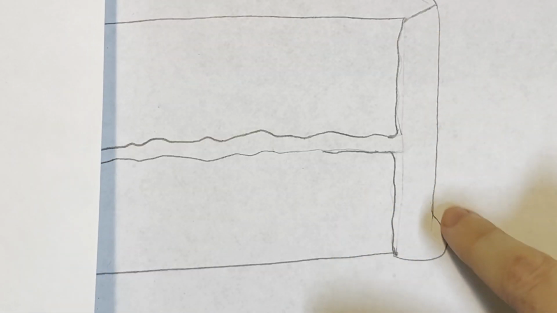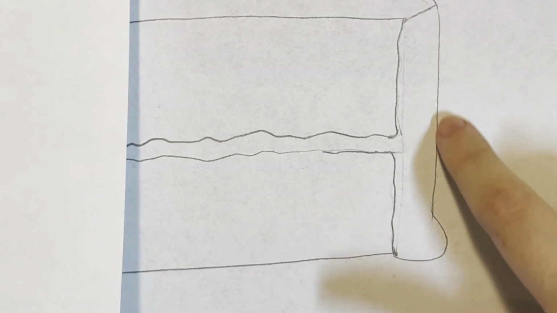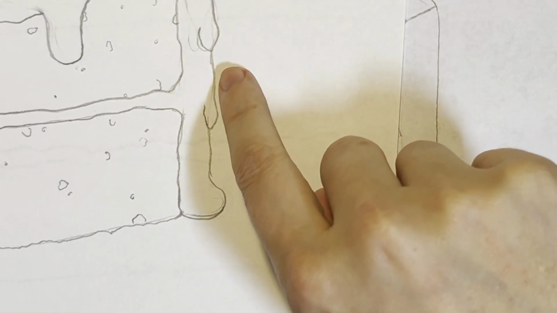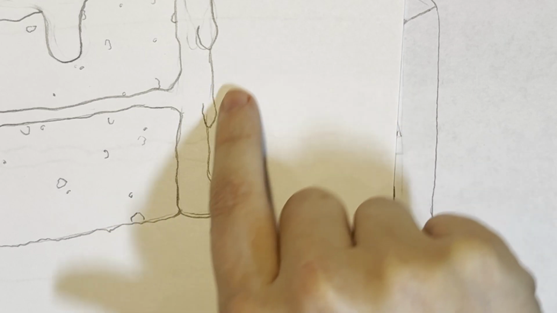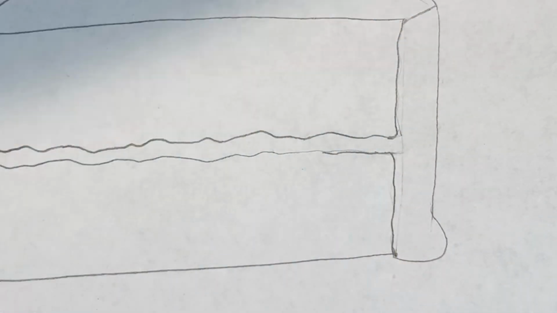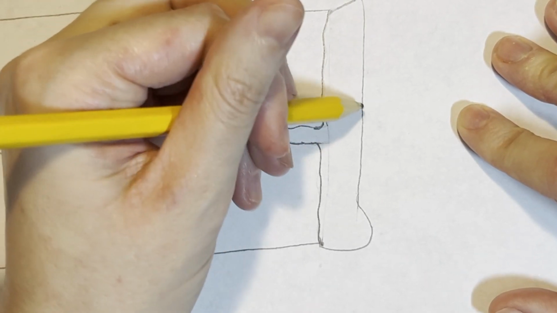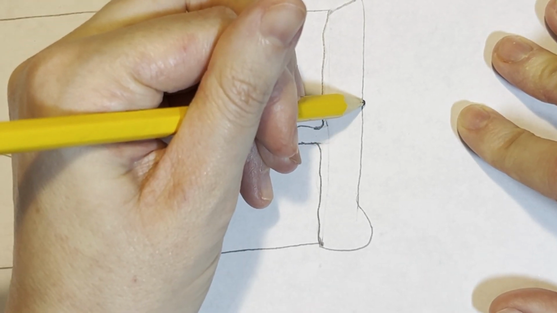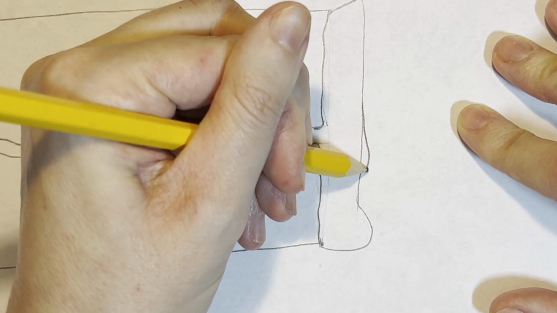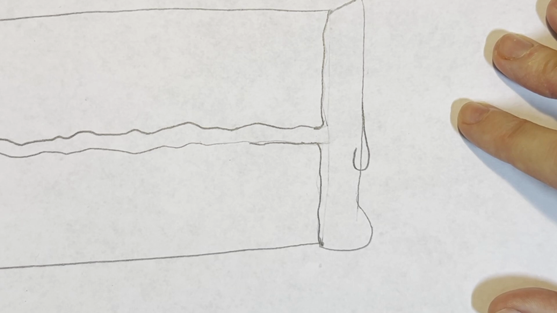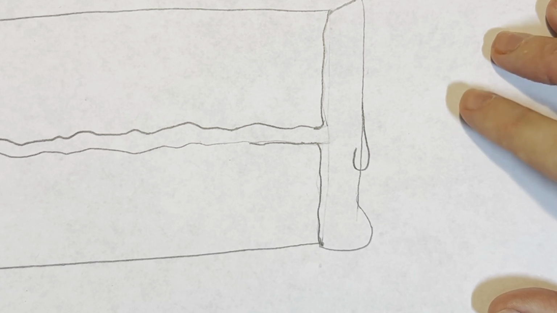If you like the way that it is on the right side right now, that's fine. But if you want to add some icing dripping down, in order to do that effect, we are going to curve out in a way kind of like the dripping water droplet that we did.